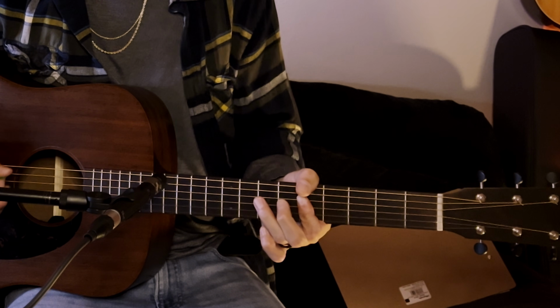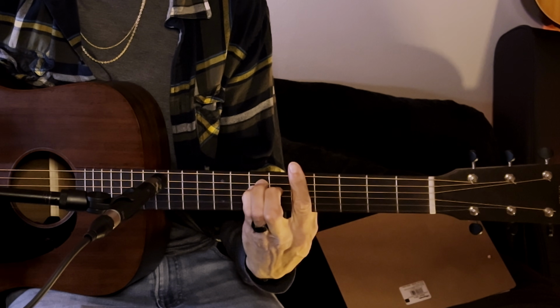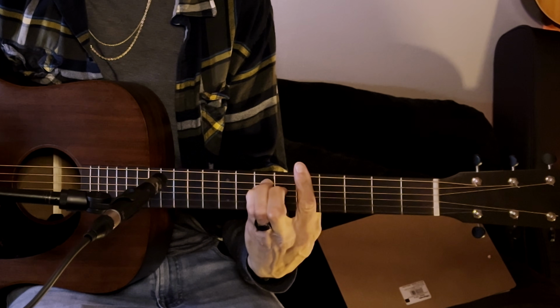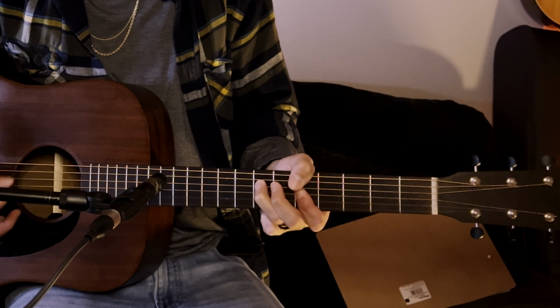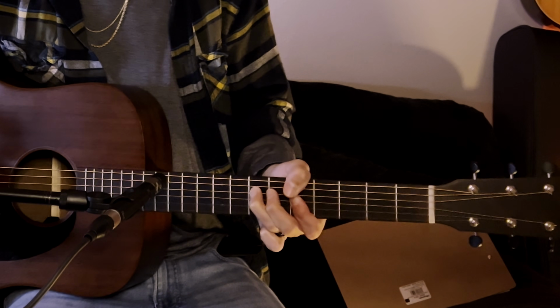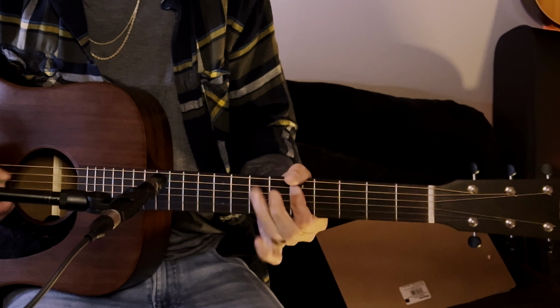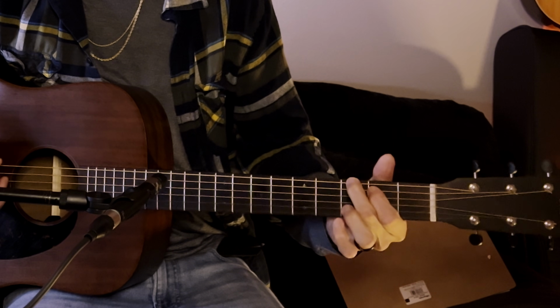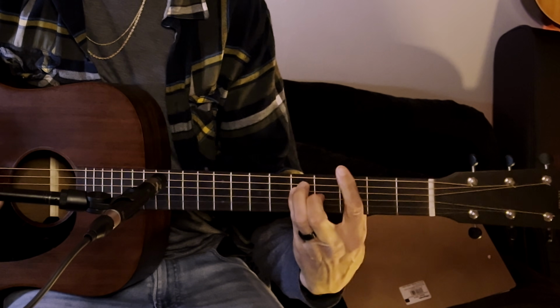Now I'm moving up to the A minor, which is the same as this A minor, but I'm doing it like this instead, just hitting those top 4 strings. Because what that does is it allows me to do this. And back to the G, or this.